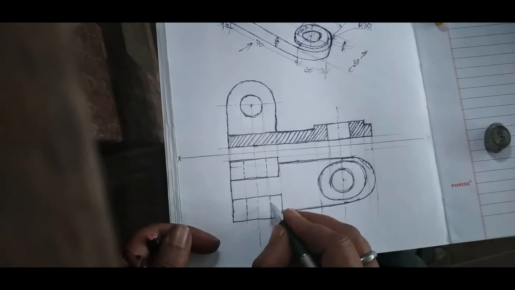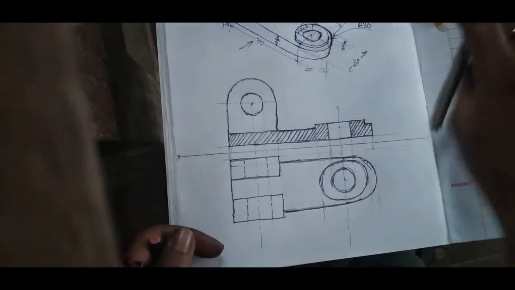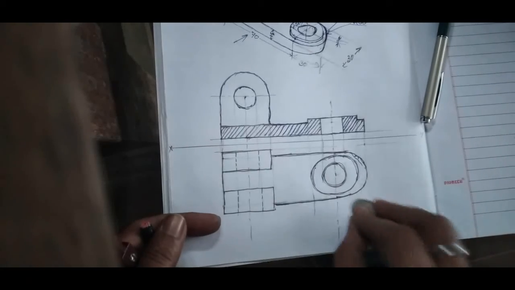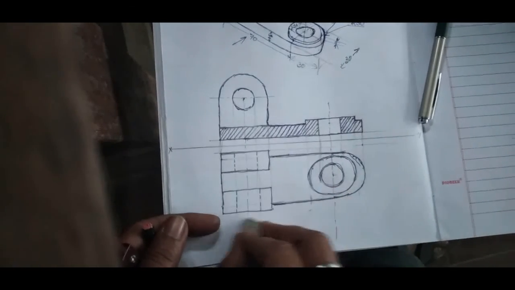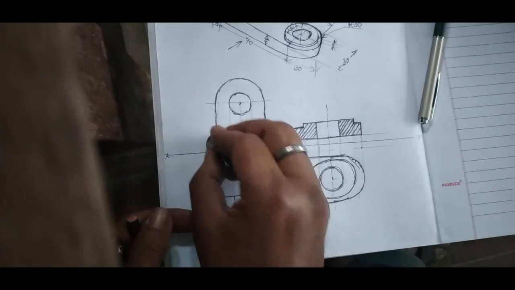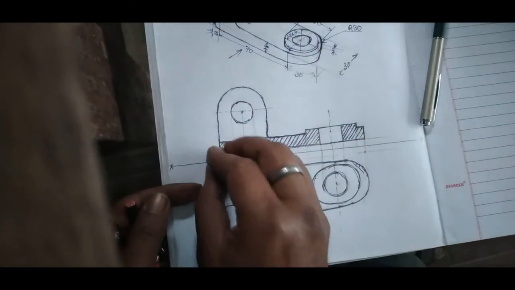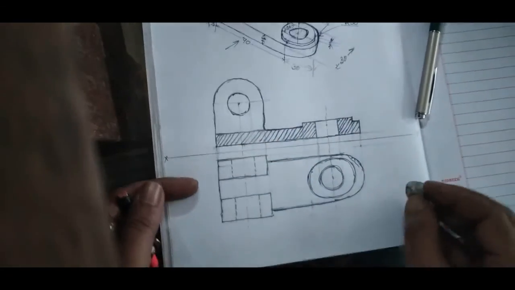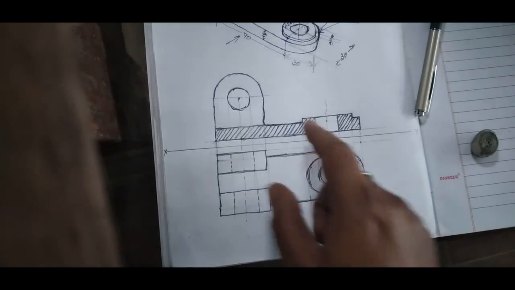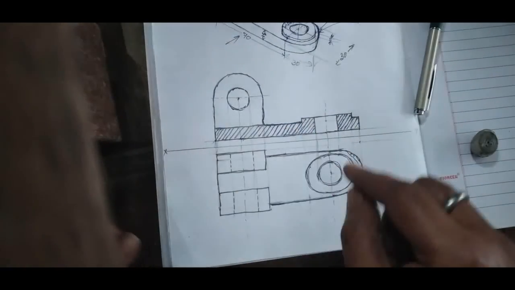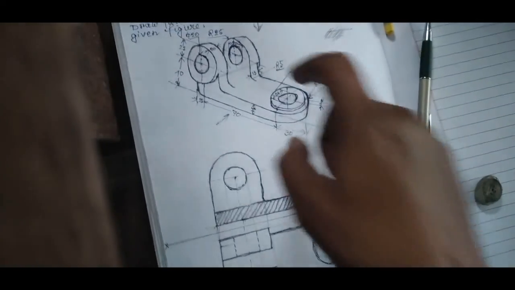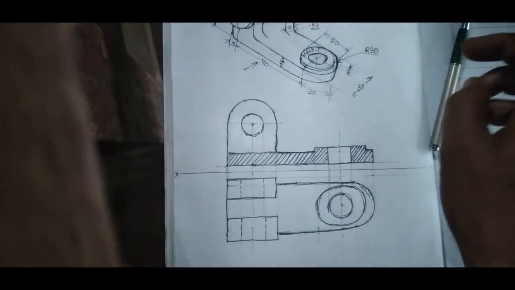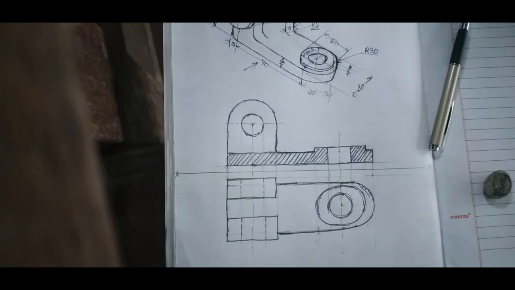Give dimension, understand, and erase this extended portion, the extended projection line. Understand? So this is the sectional front view, and this is the top view of the given object. This is problem number 4. Understand? I think you understand.